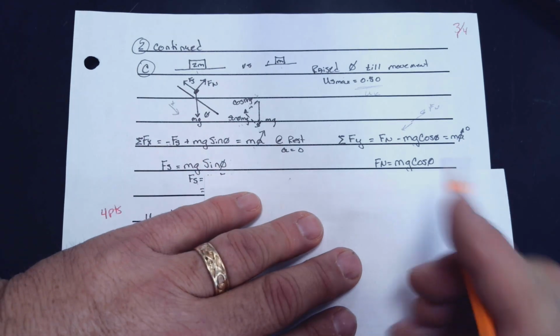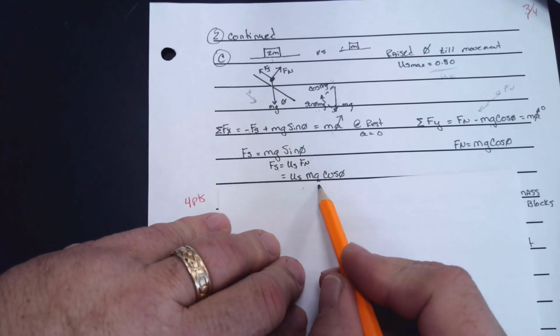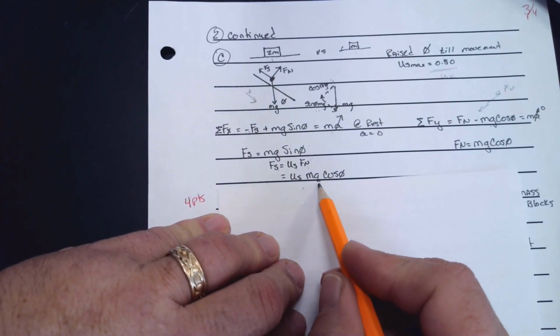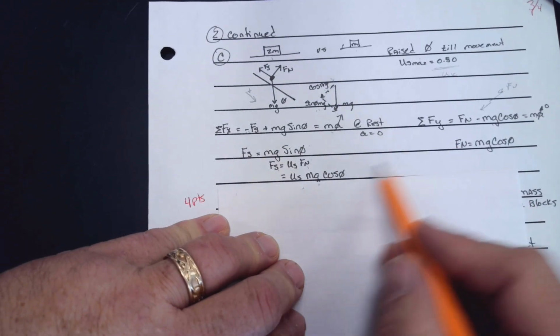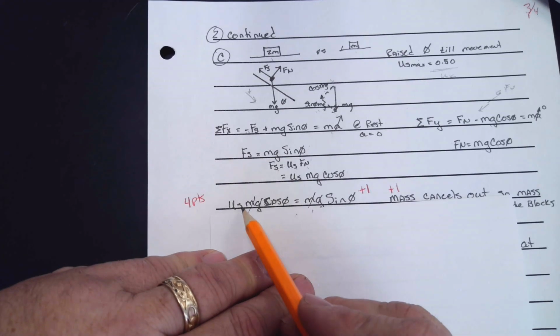So f of n really becomes mass times gravity times the cosine. So I can go back to here in my x direction and substitute that value in.